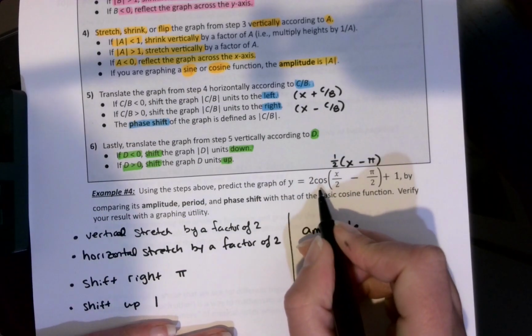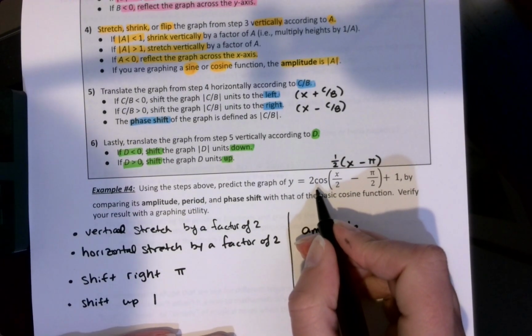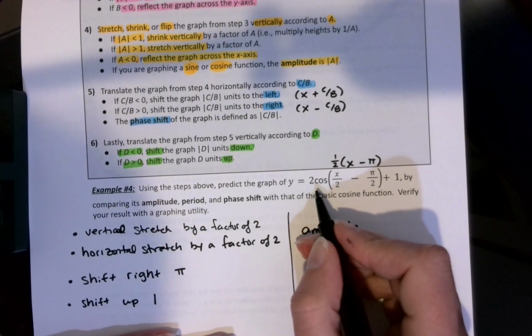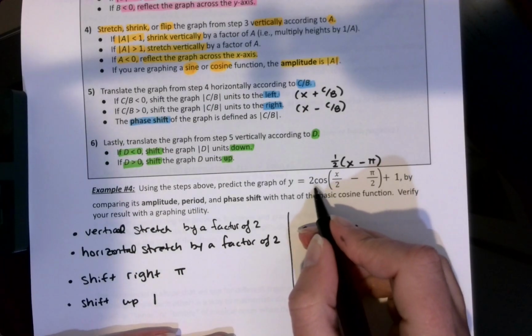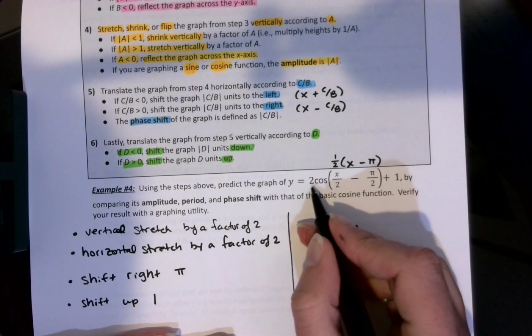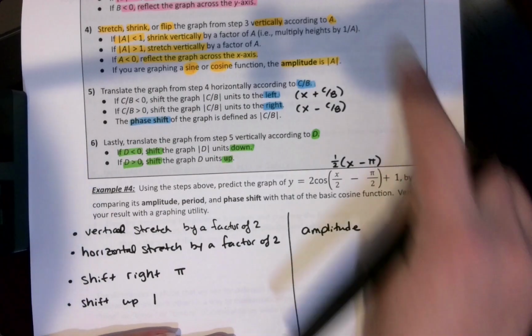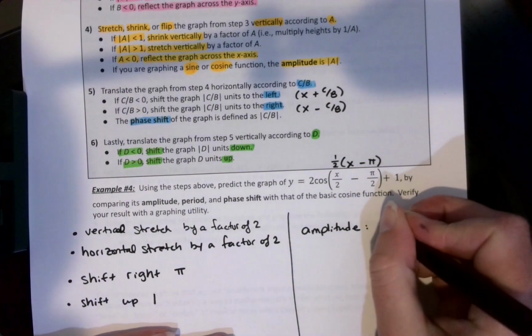Okay, so amplitude. It is a sine or cosine function. It's a cosine function, so it has amplitude. Tangent would not have an amplitude. You would have said none. Or cosecant, secant, all those other ones. Cosine has an amplitude, and it's based on the a value, so the amplitude is 2.